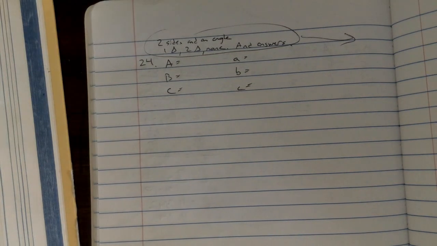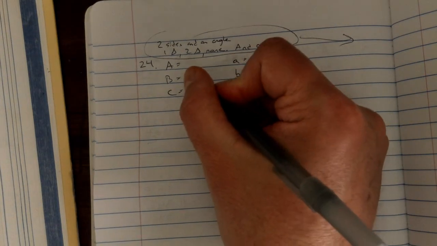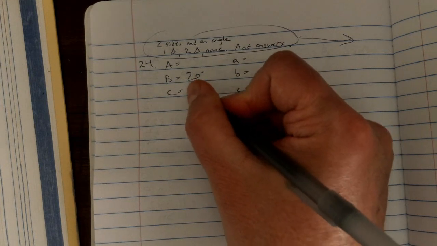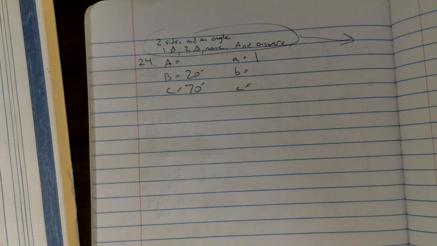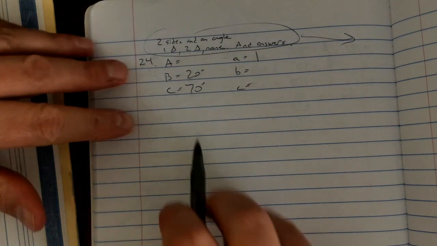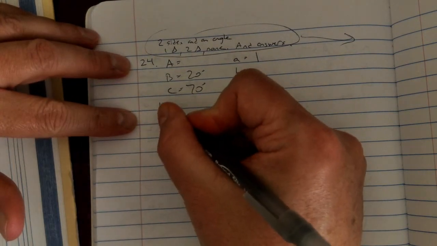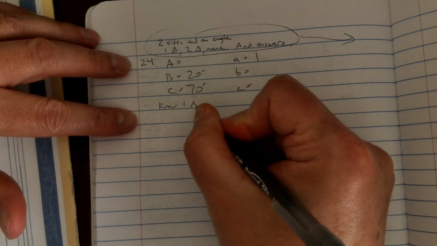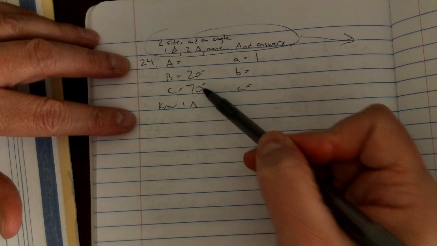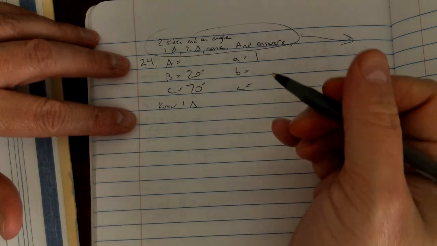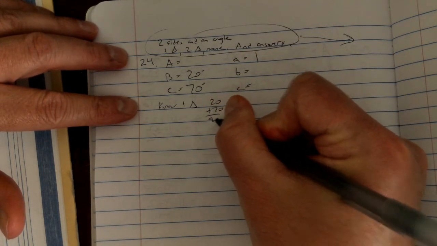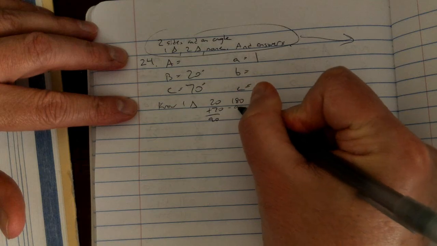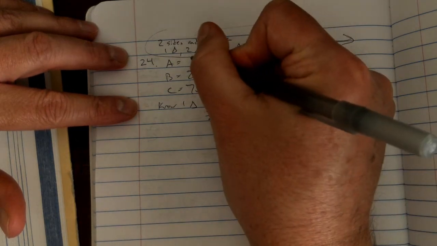Okay, so 24 has B equal 20 degrees, C equals 70 degrees, and A is 1. On this one we know it's one triangle because we've got two angles given, and 20 plus 70 is 90, 180 minus 90 is 90.